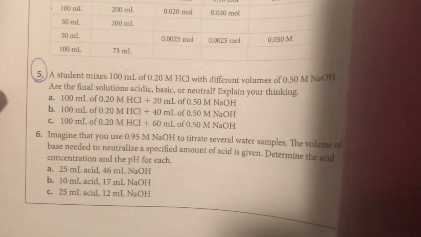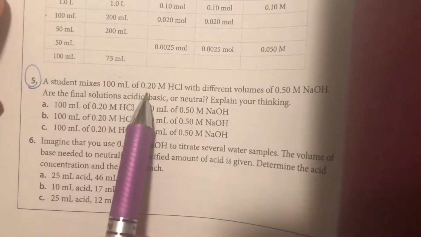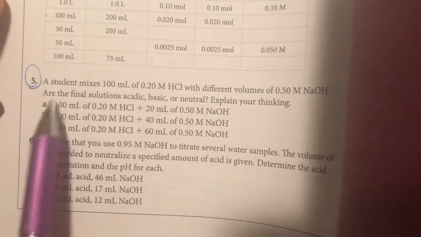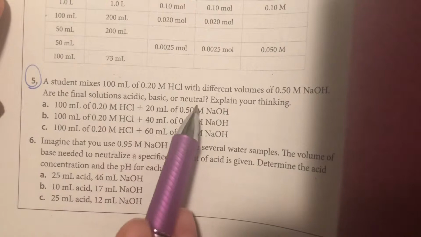Here we have number 5. We have 100 milliliters of 0.2 molar HCl with different volumes of 0.5 molar NaOH. What we need to do is find out if it's acidic, basic, or neutral.